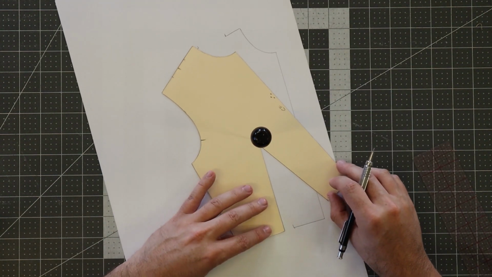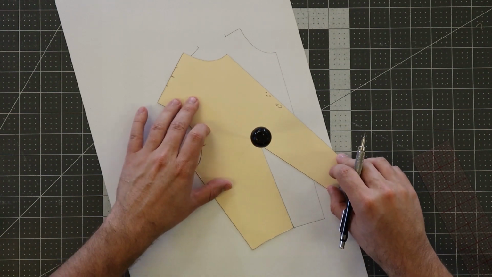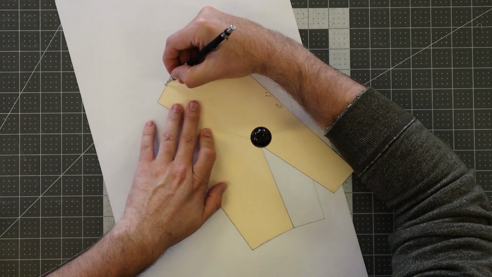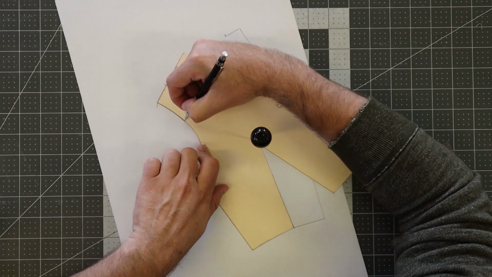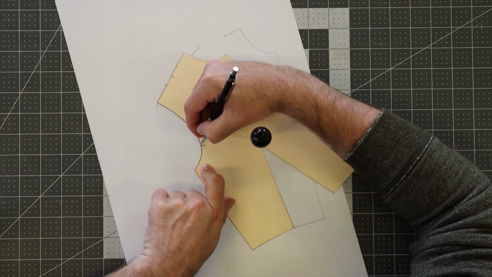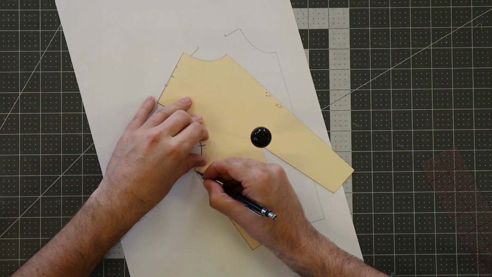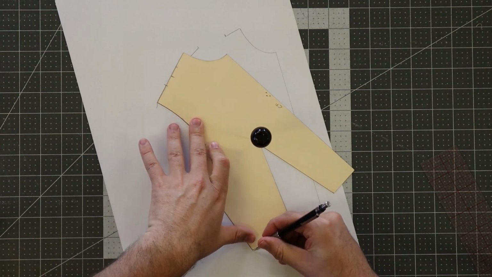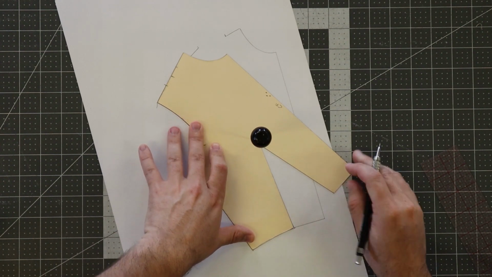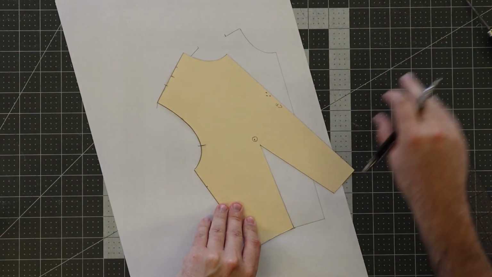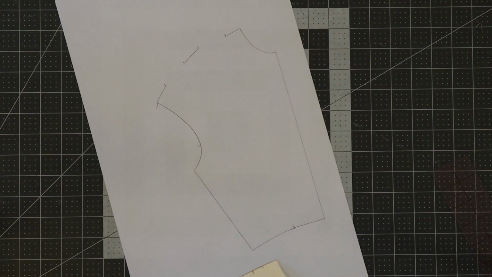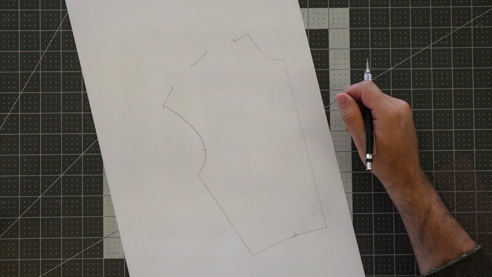I'll close the rest of my dart, and then I'll trace from my final spot all the way around, pulling in my notch on the underarm, and finish the rest, so that I end up with my dart moving to two different locations up on the shoulder.